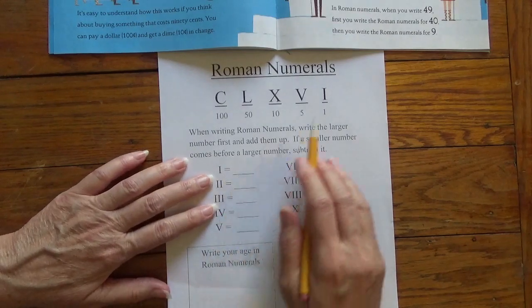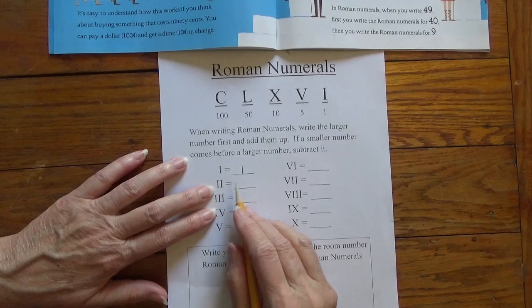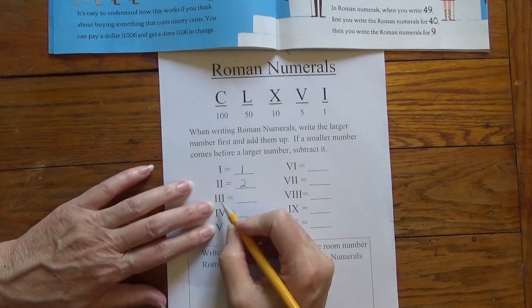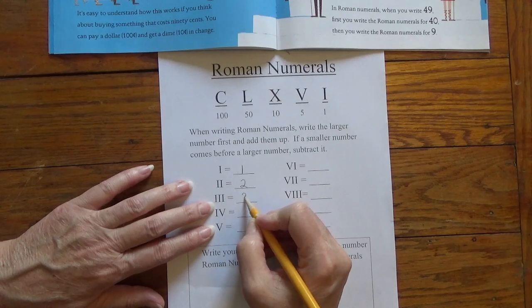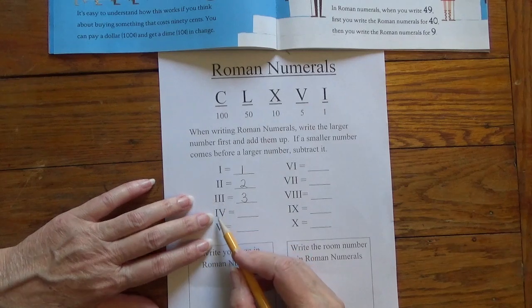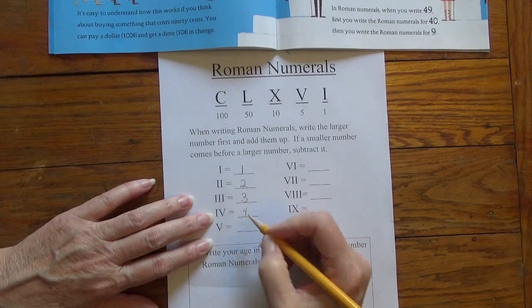I equals 1. II equals 1, 2. III equals, that's right, 3. 3 of them together. Then we have IV. 1 less than 5 equals 4.